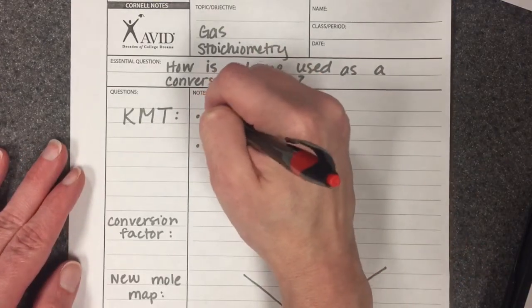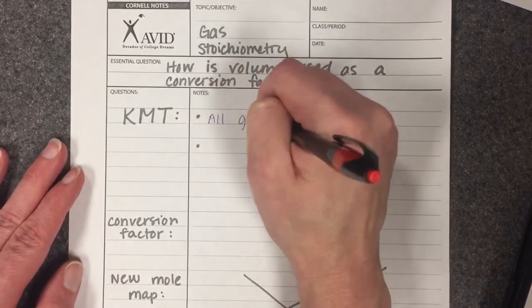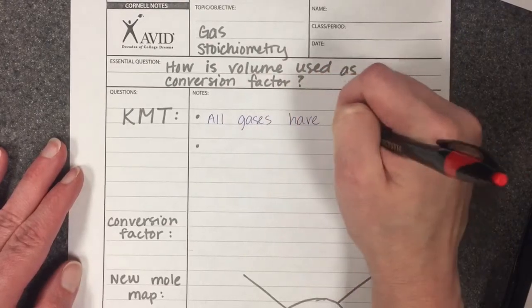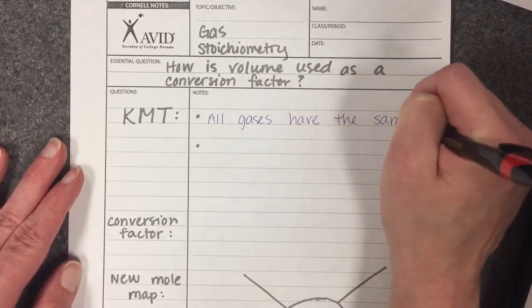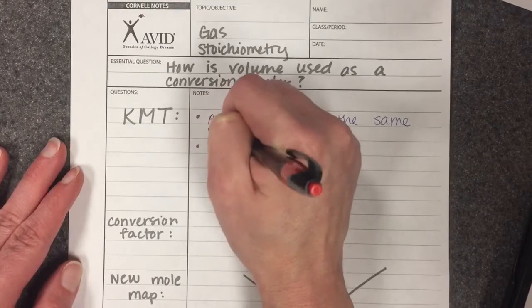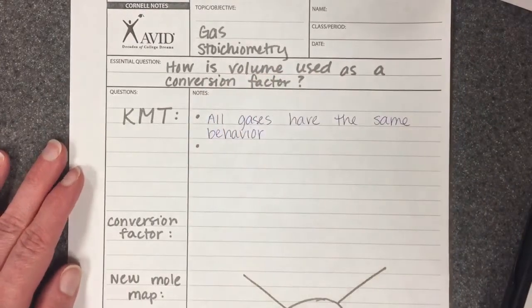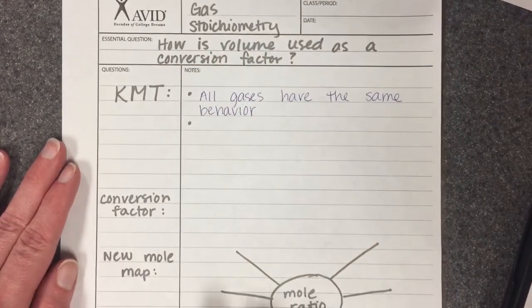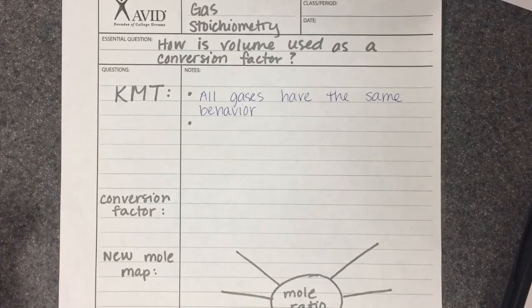Remember that all gases have the same behavior. So we talked about the behaviors of gases already a little bit. We said that gases have tiny particles. In fact, the size of the particle doesn't matter because compared to the space between the particles, the volume of a gas is vastly going to be made up of the space rather than the particles themselves. So the particles almost make up none of the volume of a gas.